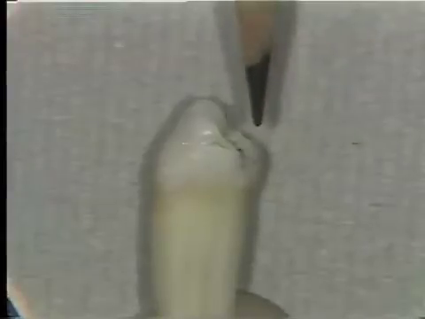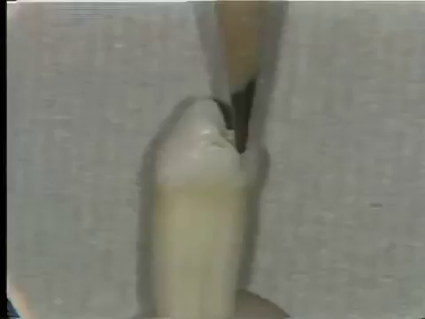This has not been the case in any of the other premolars, but we reach our lowest point on our mesial marginal ridge right out at the mesial lingual line angle here.